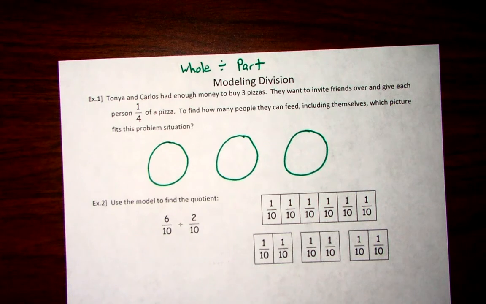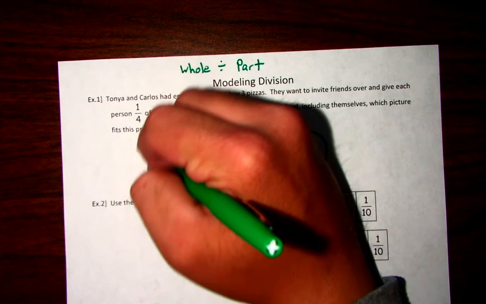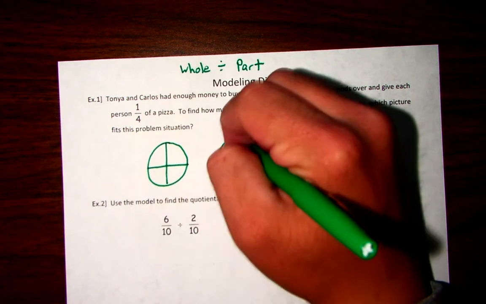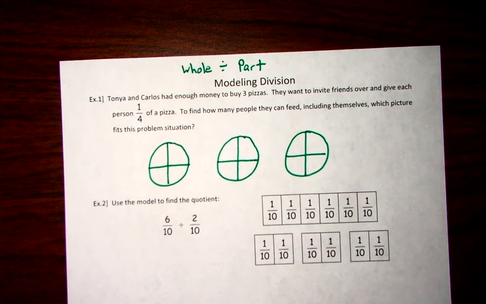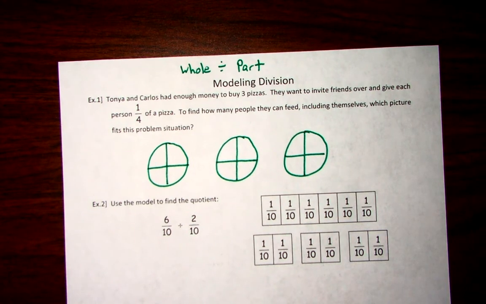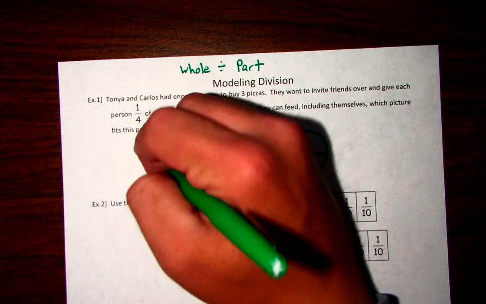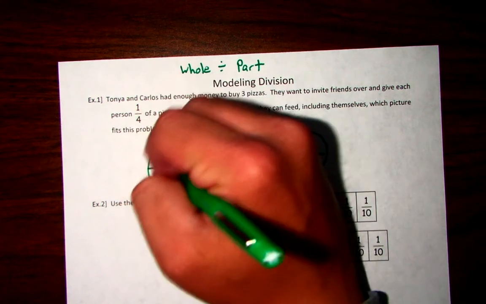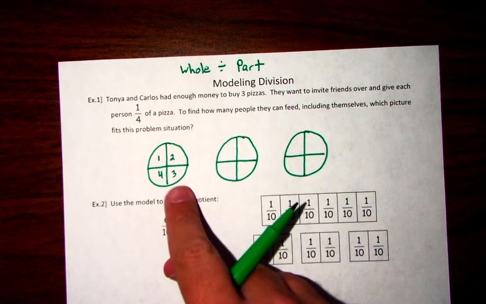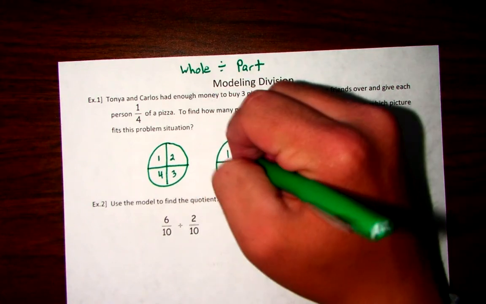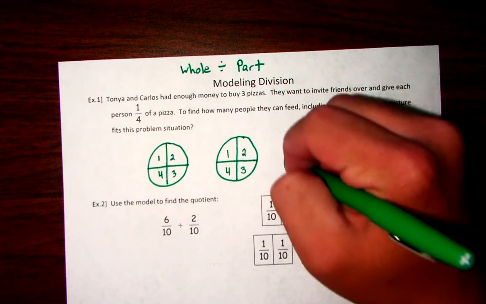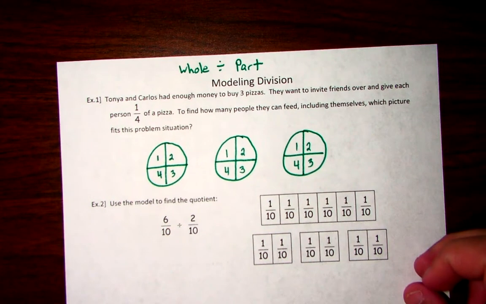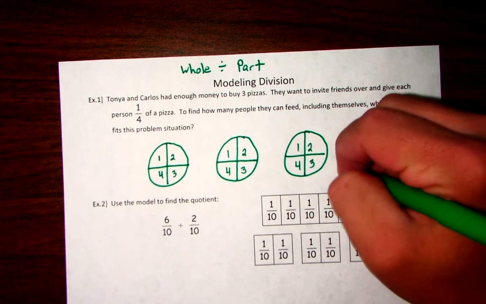All right, so they want to invite friends over and give each person 1/4 of a pizza. So I'm going to cut each pizza into fourths. They want to know how many people they can feed. Well, think about it. If each person gets 1 slice out of 4, there's 1 person, there's 2, there's 3. You can feed 4 people here. You can feed 4 people here. And you can feed 4 people here. How many total people was that? 12. You can feed 12 people.